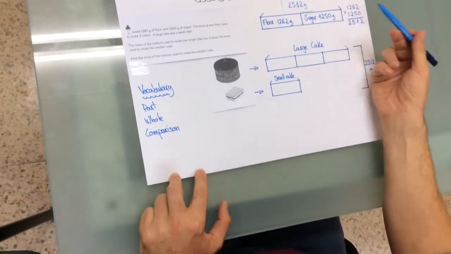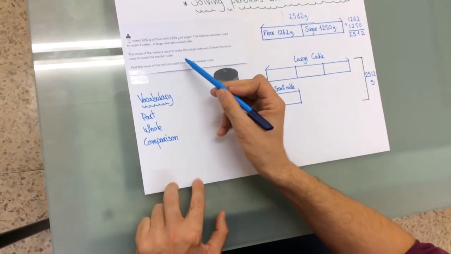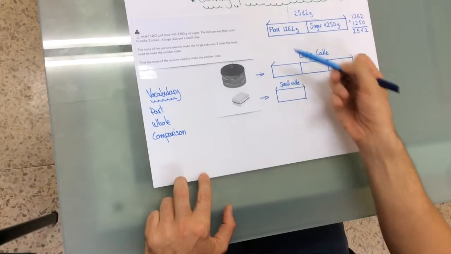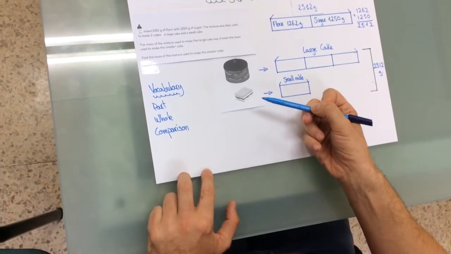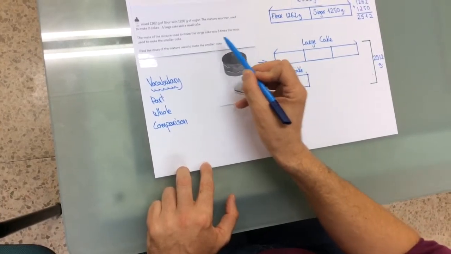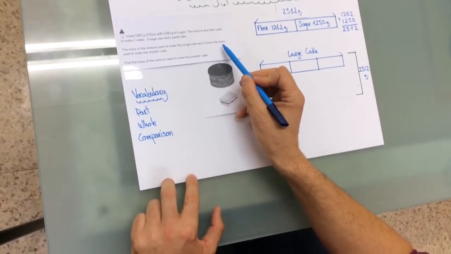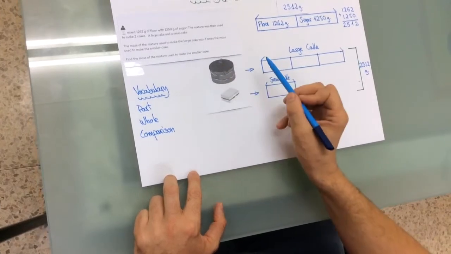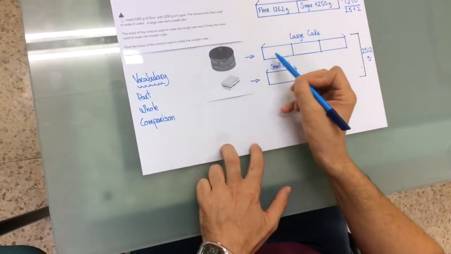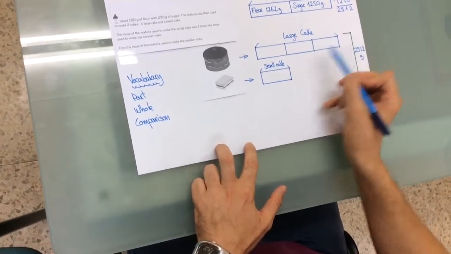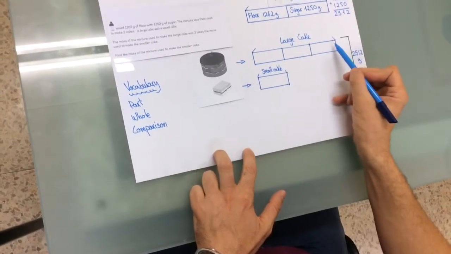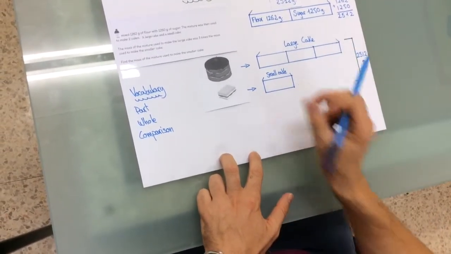And then the problem is telling us that we've got two cakes, a large cake and a small cake. So we have to compare those two, and how we're going to compare it is explained in the second part of the problem. It tells us that the large cake is 3 times the mass of the smaller cake. So the comparison has to be done in order to solve the problem. The large cake is 3 times bigger than the small cake. So I've created this bar to show the large cake and the small cake.